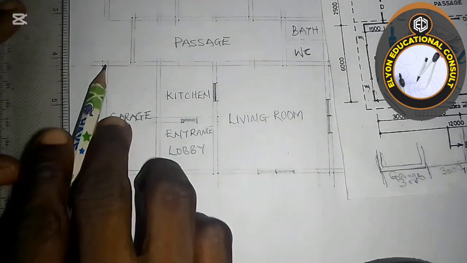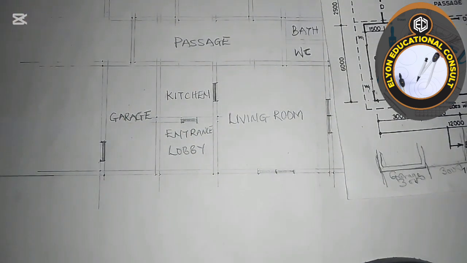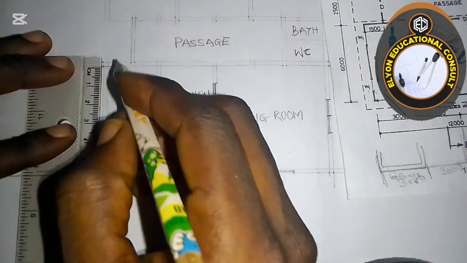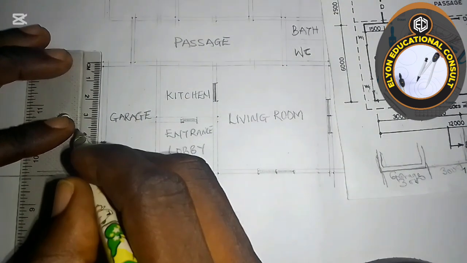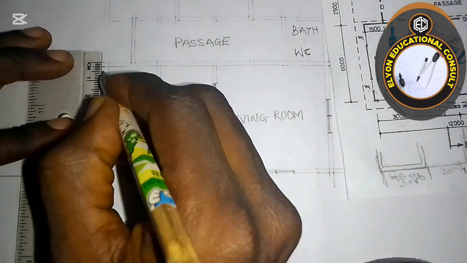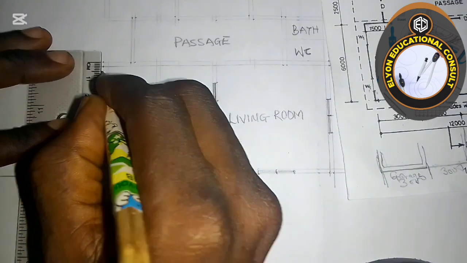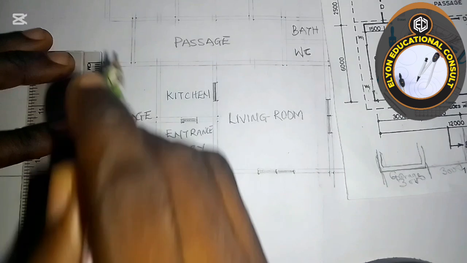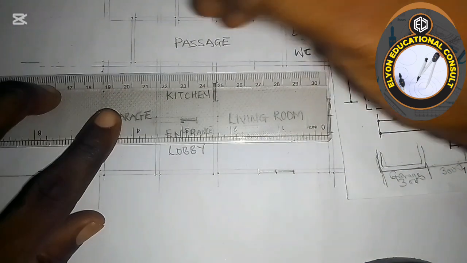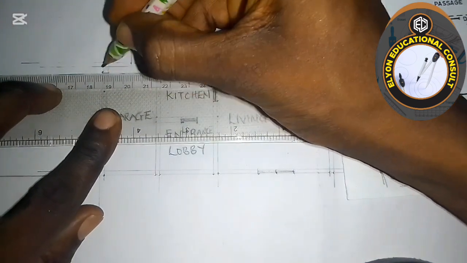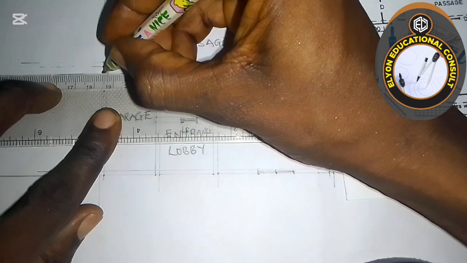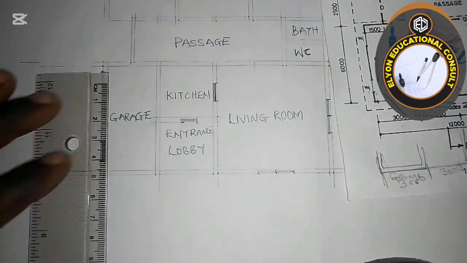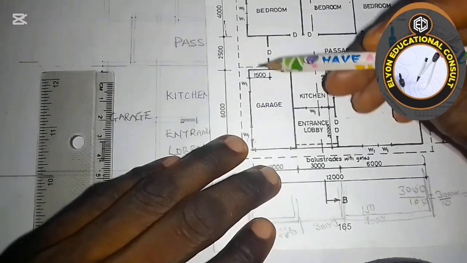Okay, then do the same thing here. Do the same thing here. 0.5. Then see which type of window do we have there?